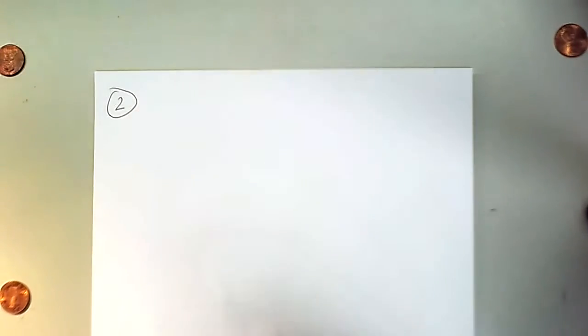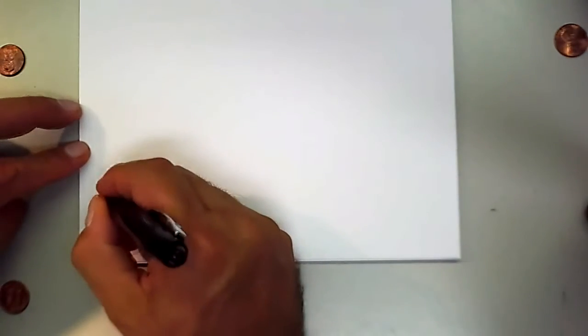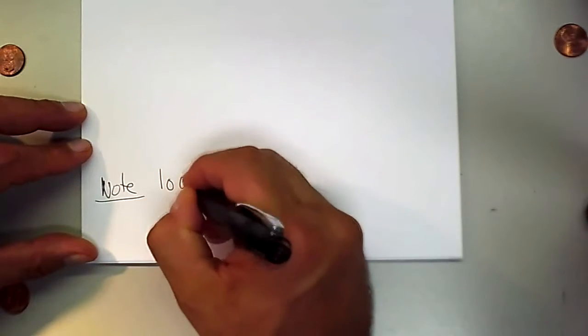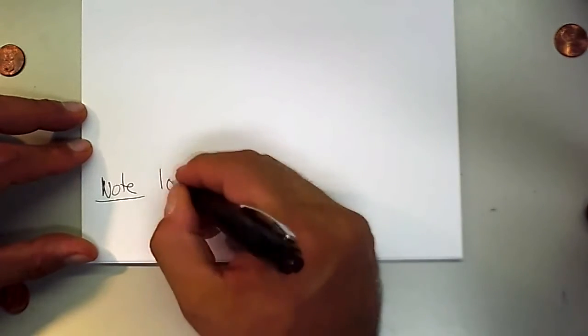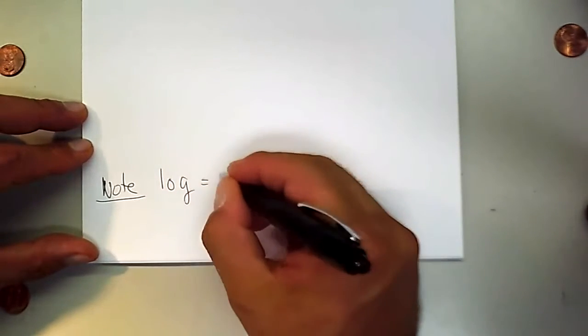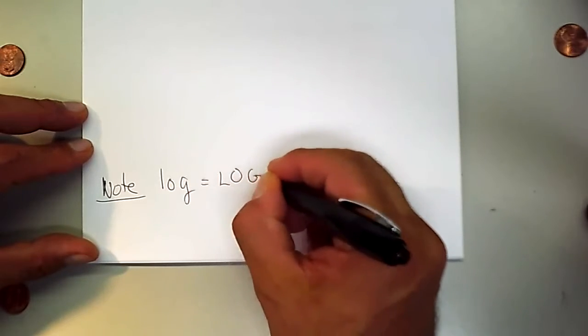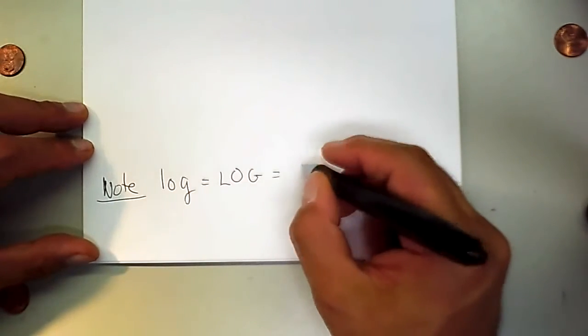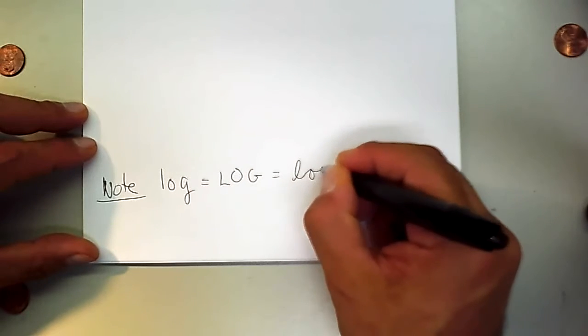LOG. Before I continue, let me write a quick note to everybody. LOG, it doesn't matter how you write this down. If you put LOG with capital letters, same thing. If you put it with a script, you know, log.